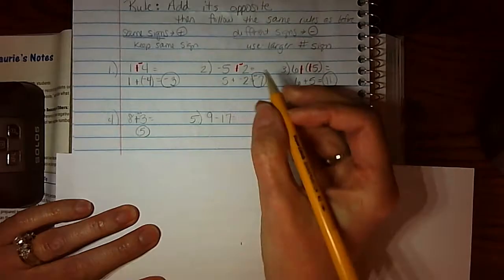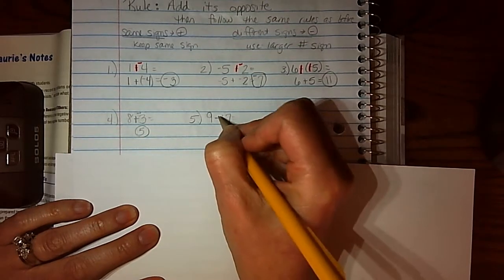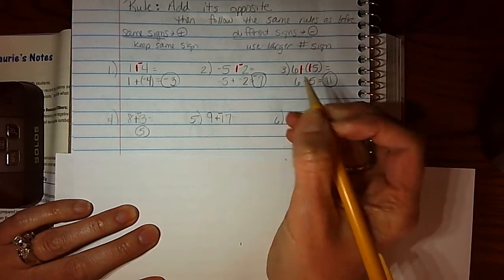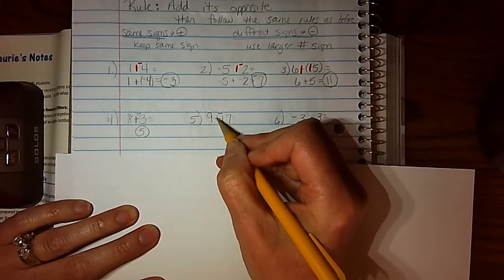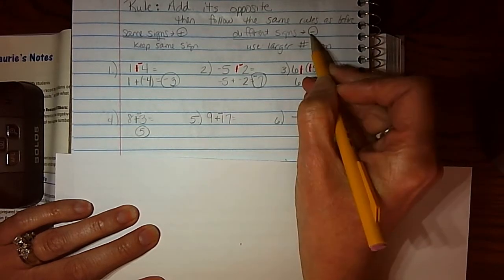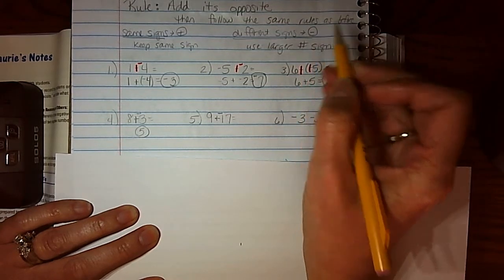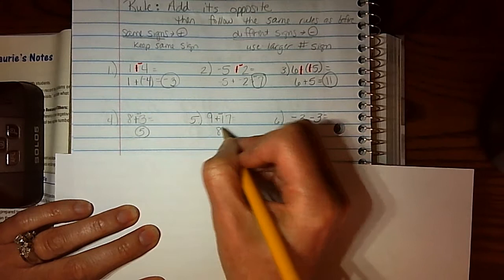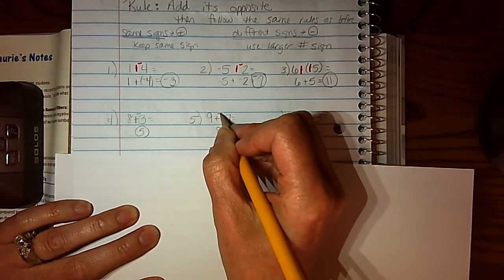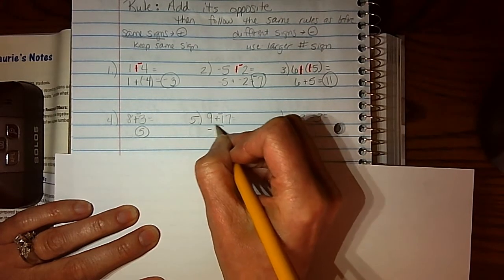Going to number 5. We're going to see a subtraction, so I'm going to add the opposite. So 9 plus a negative 17. Again, I have different symbols, so I'm going to subtract. 17 minus 9 is 8. My larger number has the negative symbol. It's going to be a negative 8.